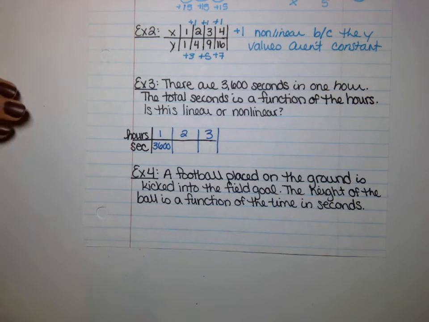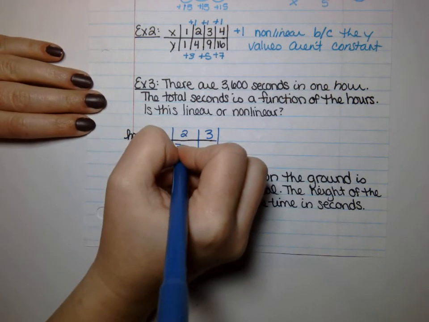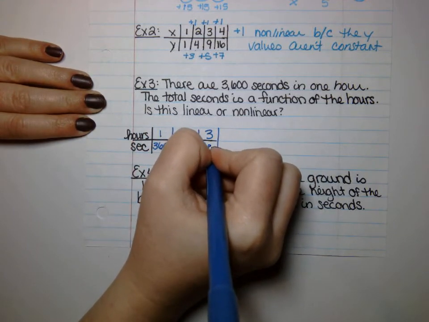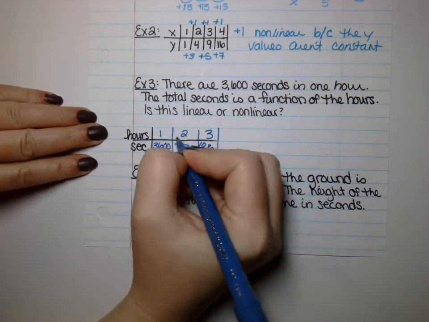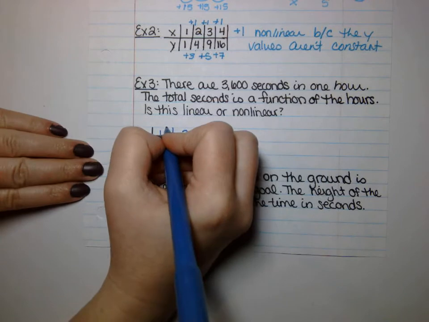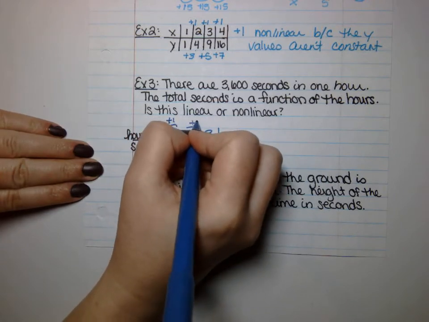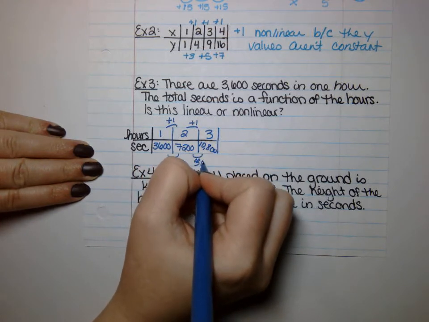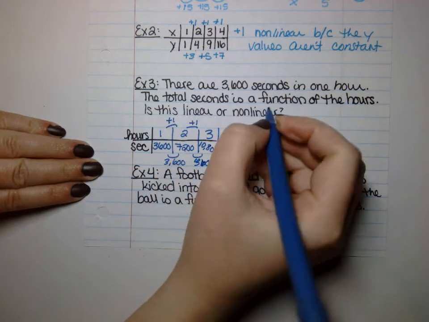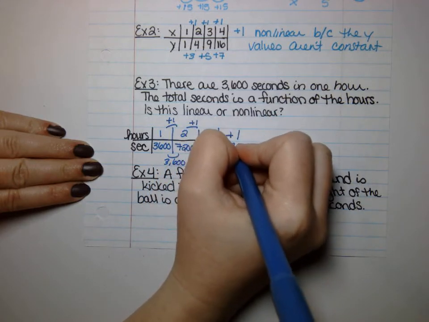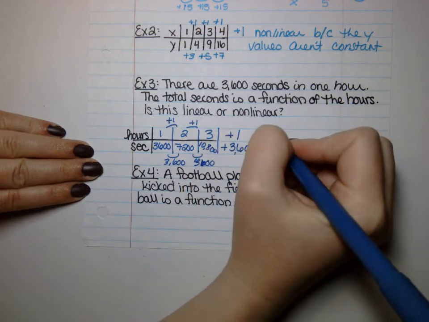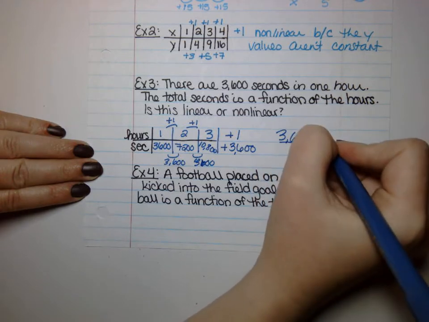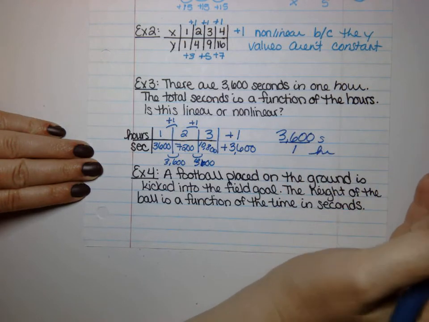The second one is going to be 7,200, and the third one is going to give you 10,800. So as I can see, from one x to the next, I'm going to be adding 1, and from one y to the next, I'm going to add 3,600. So this is always a plus 1, and this is always a plus 3,600. So yes, it's going to be linear by 3,600 over 1. This would be seconds per hour.